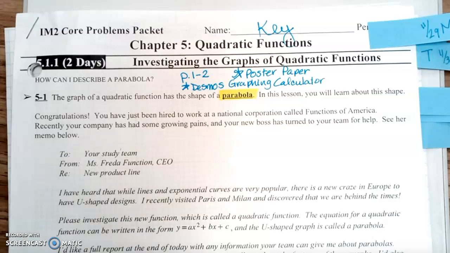So for question number 1, it says, the graph of a quadratic function has the shape of a parabola. In this lesson, you will learn about this shape. Congratulations, you have just been hired to work at a national corporation called Functions of America. Recently, your company has had some growing pains, and your new boss has turned to your team for help. See her memo below.